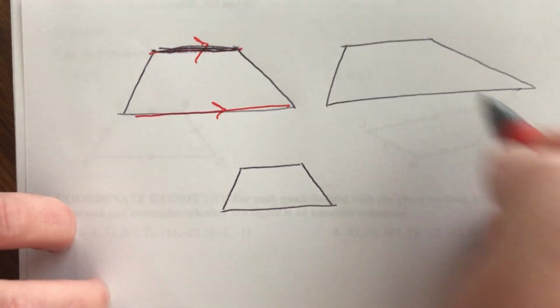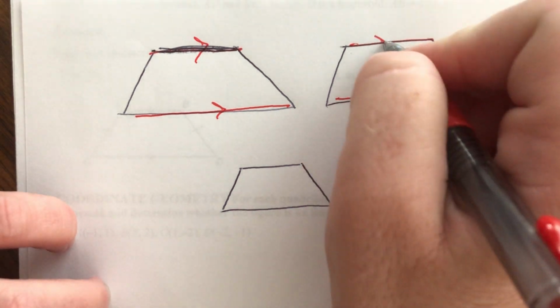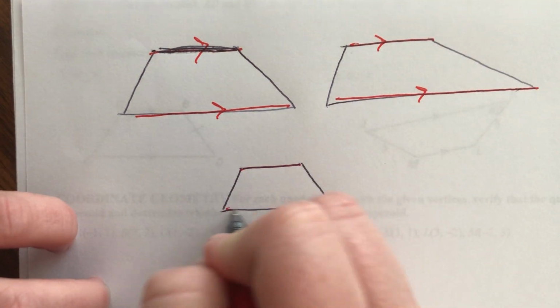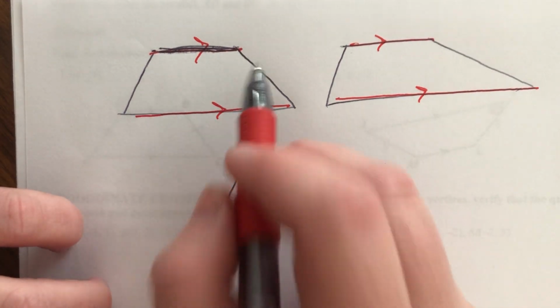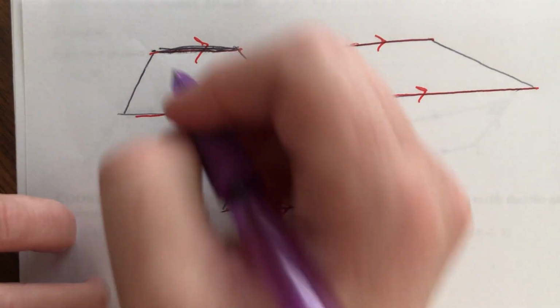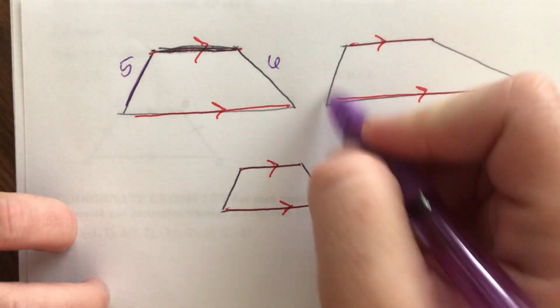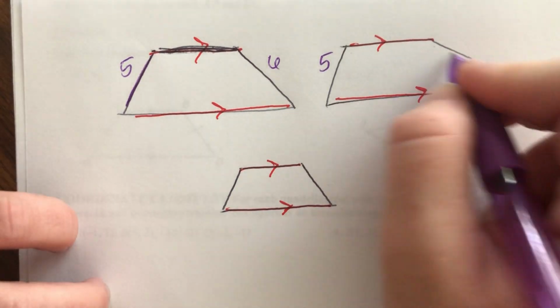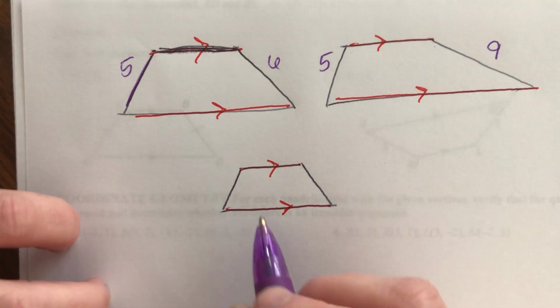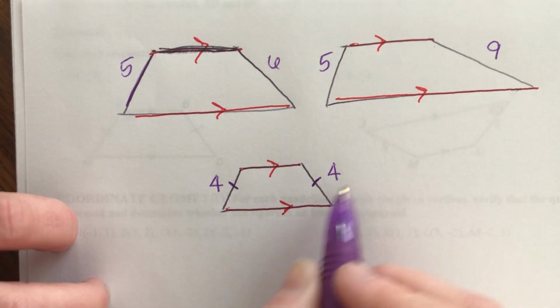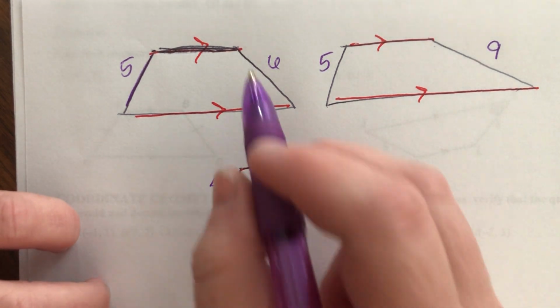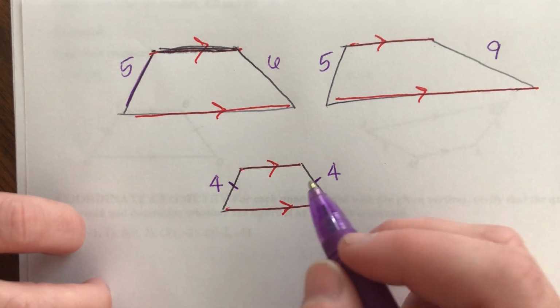So here, the top and the bottom are parallel to each other. Same thing here, top and the bottom are parallel. That's all we have to know that this is a trapezoid, that it's got four sides, and at least one pair of those sides are parallel. And then the sides not parallel, here, they are not equal. Let's say this one has a length of 5 units and this one has a length of 6 units. Let's say this one has a length of 5 units and this has a length of 9 units. And then here, they are going to be the same. Let's say this one has a length of 4 units and this one has a length of 4 units. So this would be an isosceles trapezoid. These would just be trapezoids. Nothing special. This is isosceles.